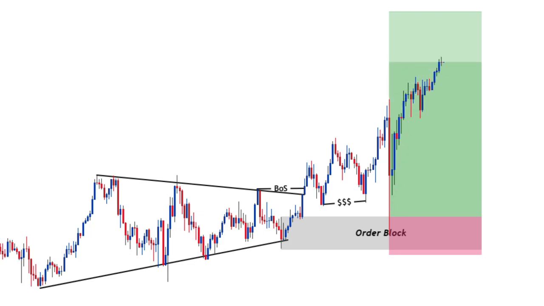Now I want you to go back to your charts. Find one triangle. Wait for internal break of structure. Mark the order block and watch how price reacts. Don't rush it. Study it. Replay it. That's how skill builds.